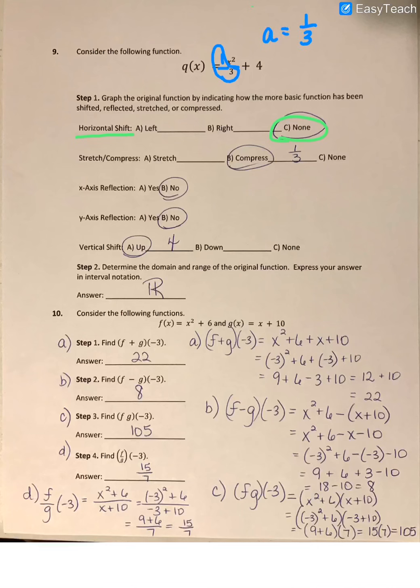We don't look at whether it's positive or negative. We're just looking at the numerical part, and if it is less than 1, it causes a compression. And then they're going to want to know what factor, and that's where you put the third.